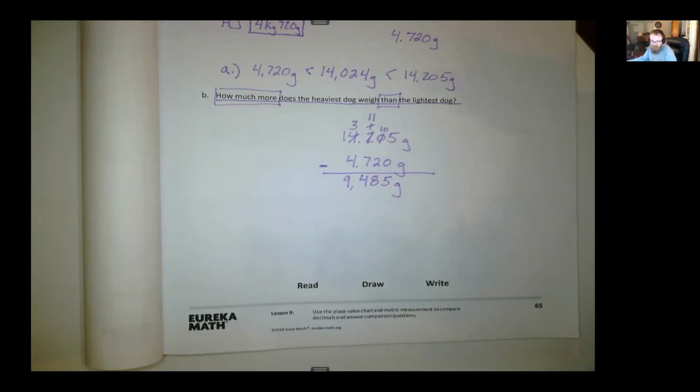You could say the heaviest and the lightest dog, or you could write the owner's names.